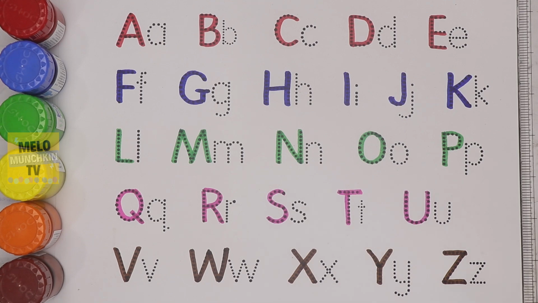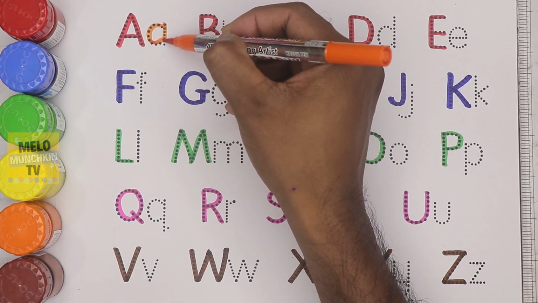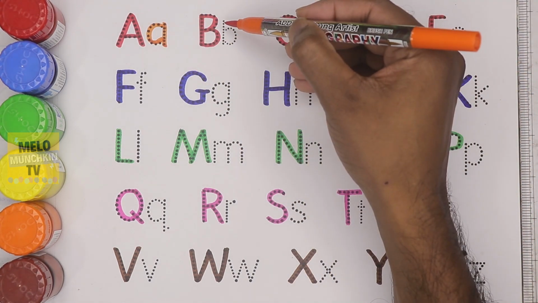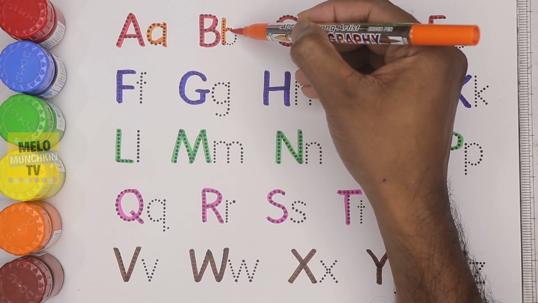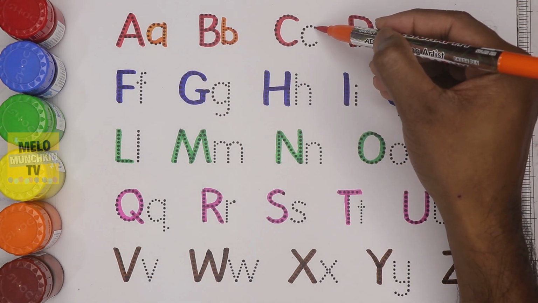So first I'll take orange color to write the first line. So this is small letter A. A for apple. This is small letter B. B for ball.